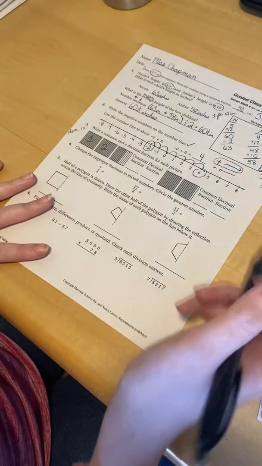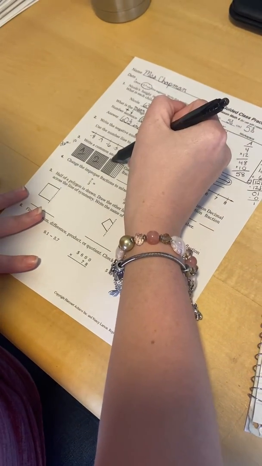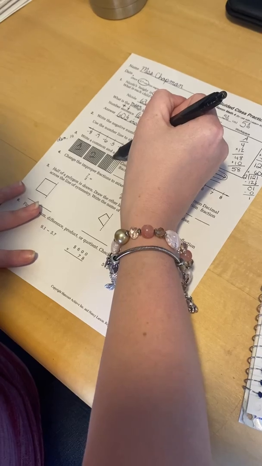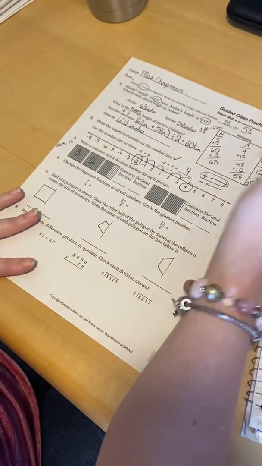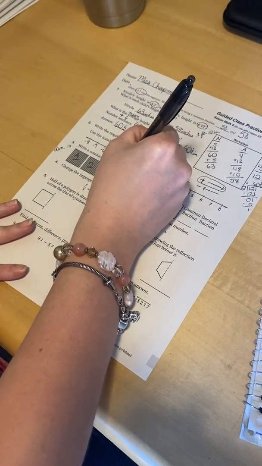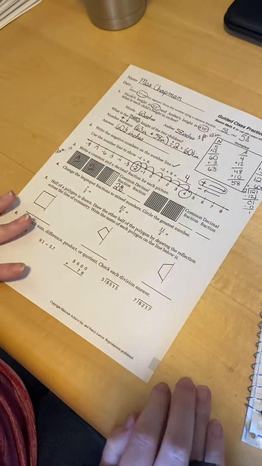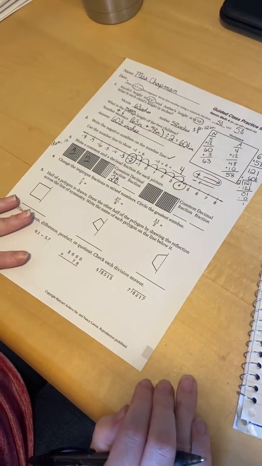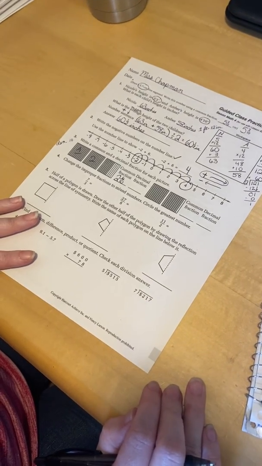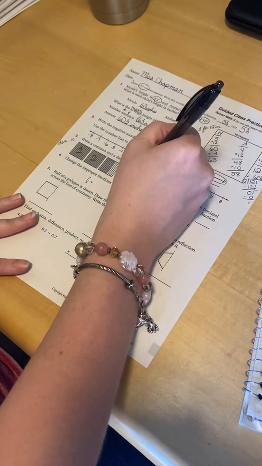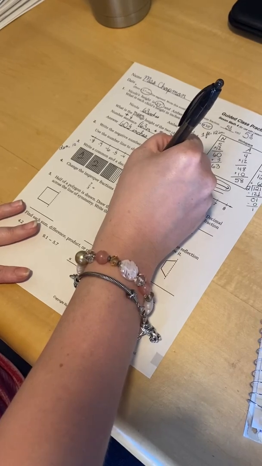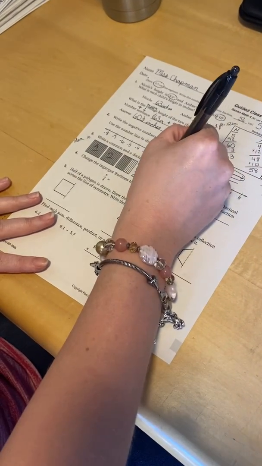Out of these 10 are shaded. Let me count. 1, 2, 3, 4, 5, 6. There are 6 shaded. That means we have 2 whole and 6 out of 10. 2 and 6/10 is my common fraction. To change that over to a decimal fraction, I know I put my whole number 2, a decimal point, and a 6.